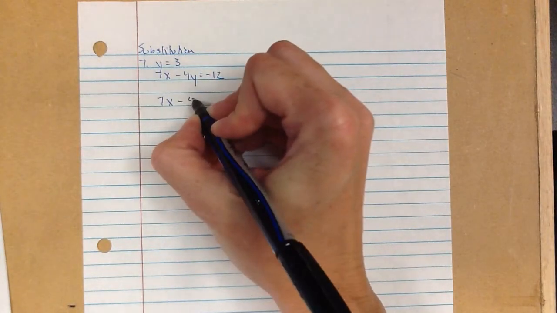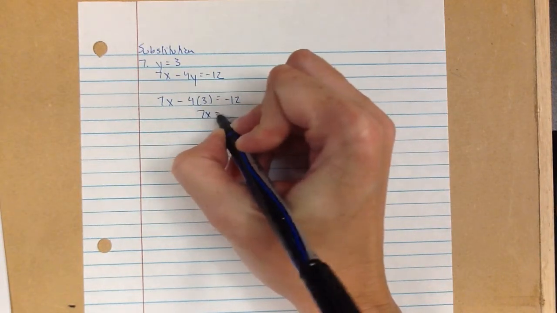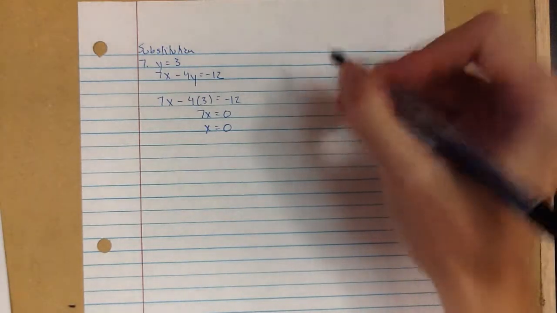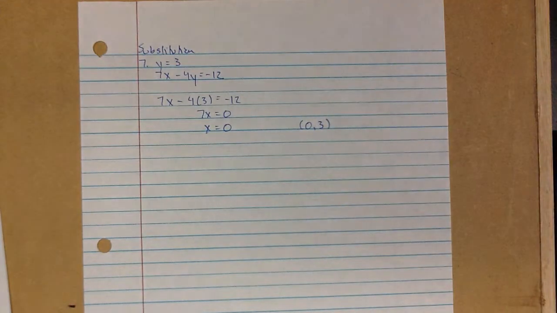7x minus 4 times 3 equals negative 12. 7x equals 0. X equals 0. Do I need to plug that back in to find y? No, they already gave me y. They told me y was 3. So we have a solution at (0, 3). So again, if you have a solution and you have a point, it's a consistent, independent system. The lines are intersecting. Okay? The lines are going to intersect.